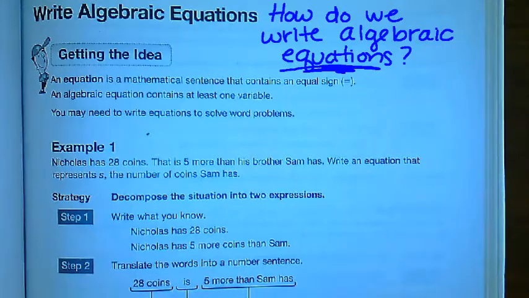Now this might sound like something we've done already in this unit. You would be correct. But what we have already done is writing algebraic expressions. So the only difference between an algebraic expression and an equation is that an equation has an equal sign. Okay, that's why it's called an equation. So that's basically the only difference. Okay, we're going to still use all of our keywords. So an equation is a mathematical sentence that has an equal sign. Equation, equal sign. Okay, think about it, it makes sense.